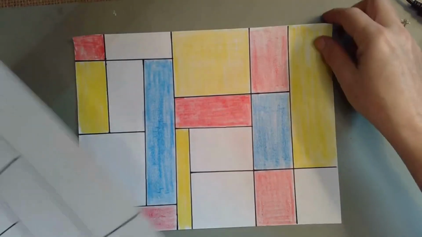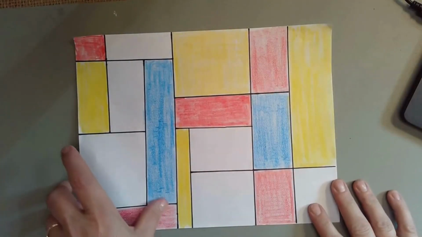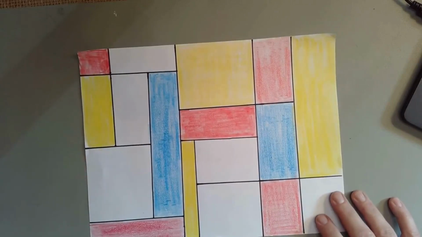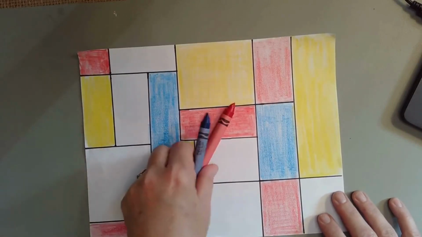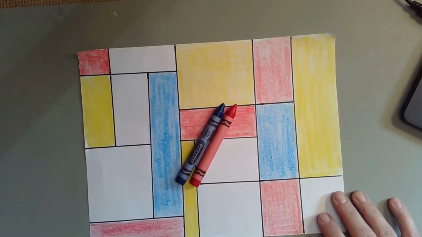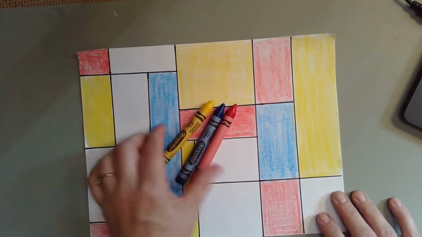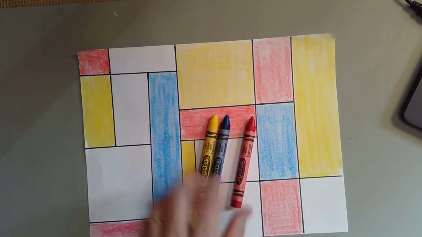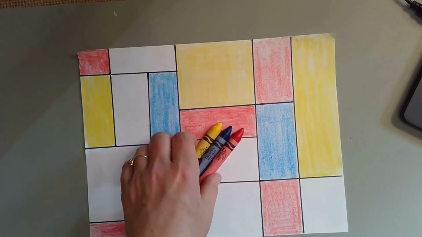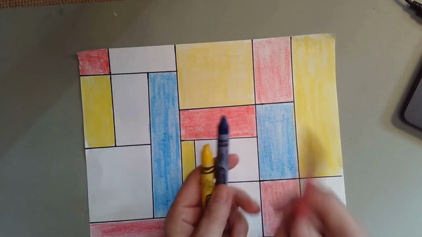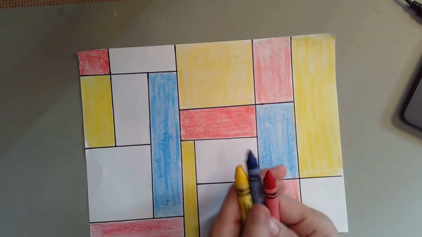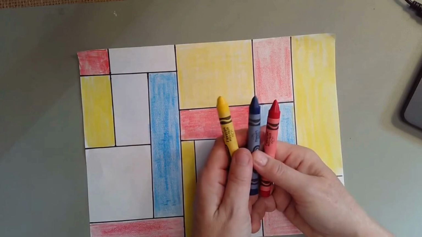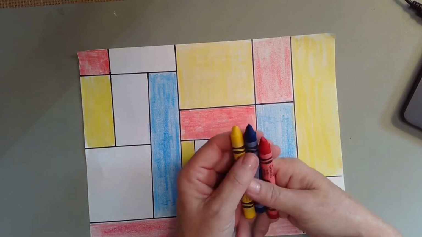Anyway, what I then did is I told the kids, you can only have a red, a blue, or a yellow. These are our primary colors. And we talk a lot about primary colors, but this is a good way to emphasize it. I tell them to take out your blue, your red, and your yellow, and these are the only colors you're allowed to use. I tell them two parameters.